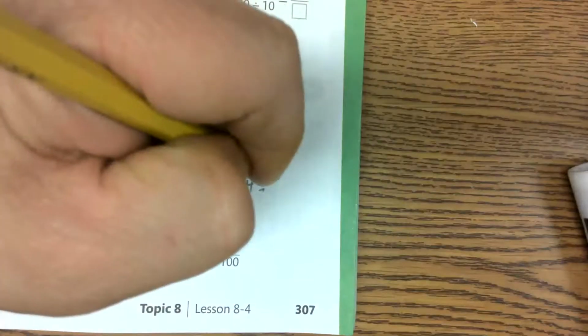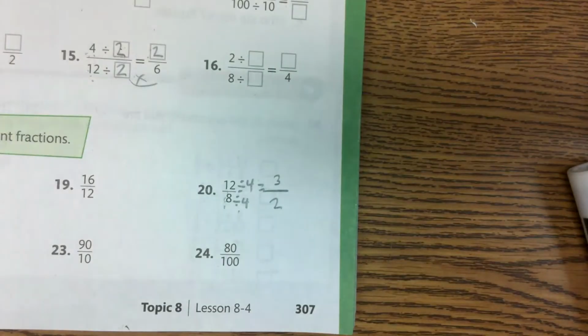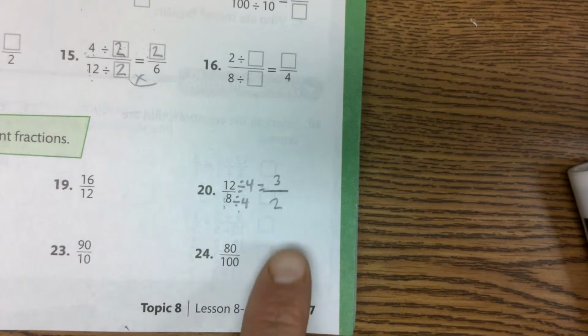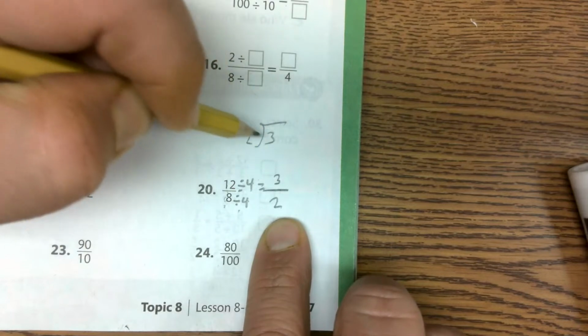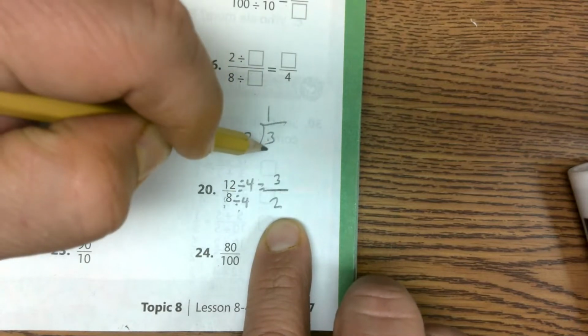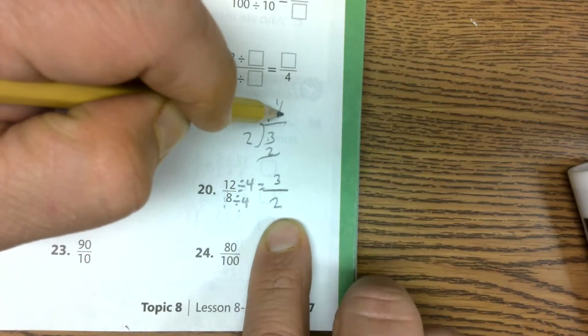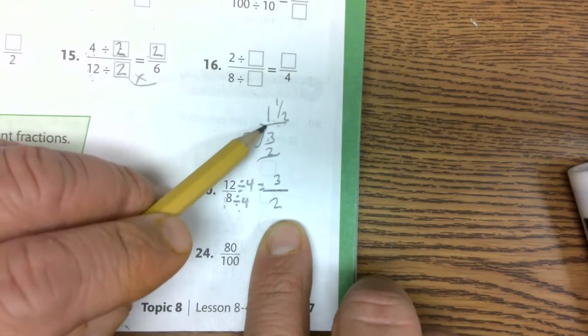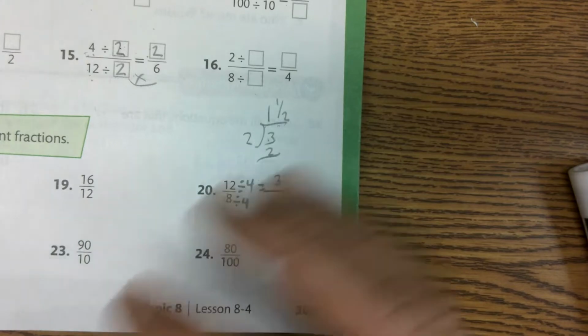Twelve divided by 4 is 3. 8 divided by 4 is 2. You actually have 3 halves, which turns into a mixed number, which we will not get into today, but it's setting you up for that. Or remember, if you can think about it, I have 1 whole, which is 2 halves, and if I had half of another one, I would have 1 and a half. But that is a whole different story for a different day.